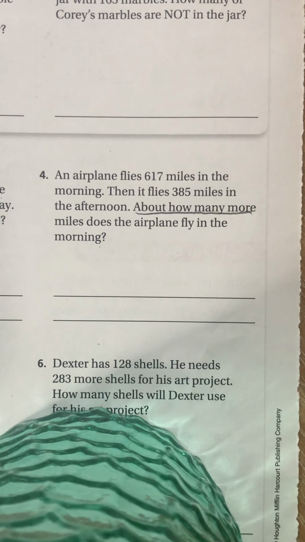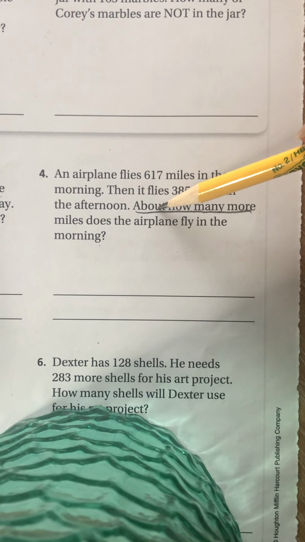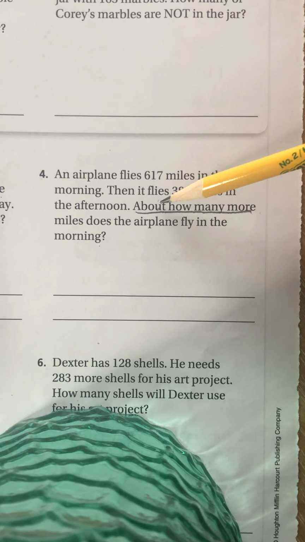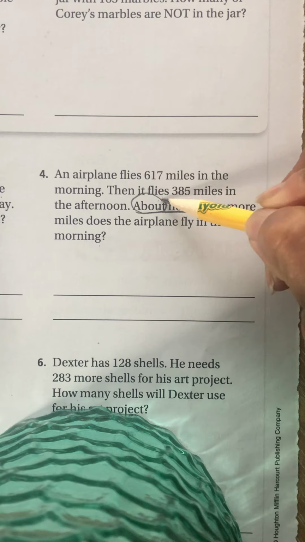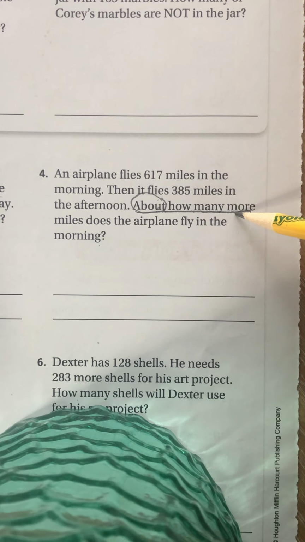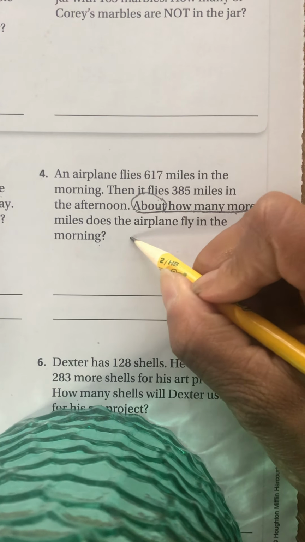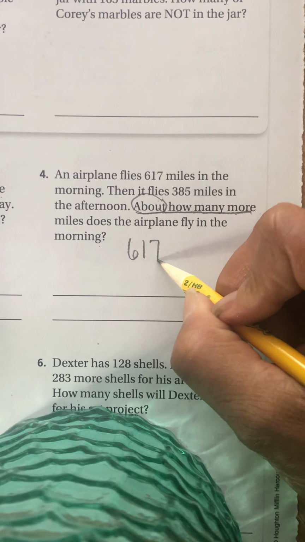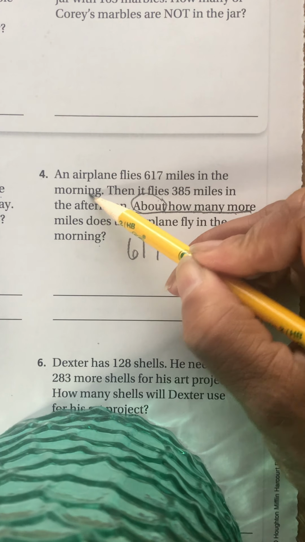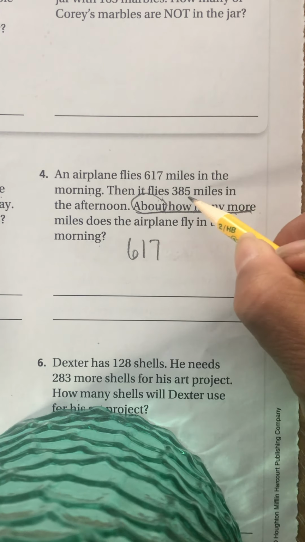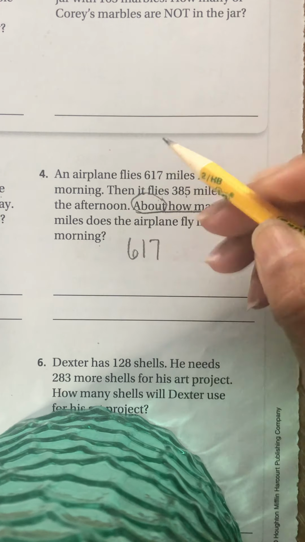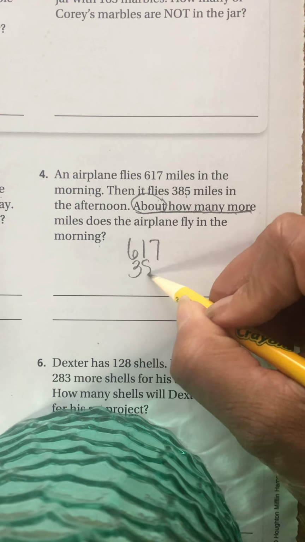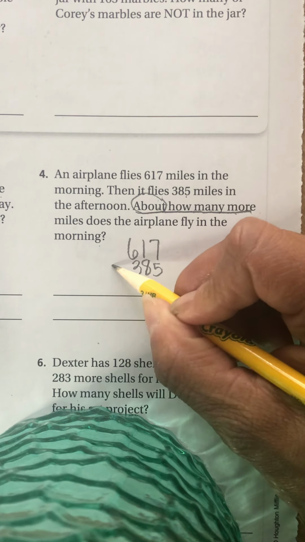So now they've got another word added here. It says about. About means to estimate. So I'm just going to circle that part. And then we know how many more means to subtract. So we're going to put the largest number on top, 617 miles. That's what they flew in the morning. And then 385 miles. That's what they flew in the afternoon. That's the smaller number, so we're going to put that underneath.